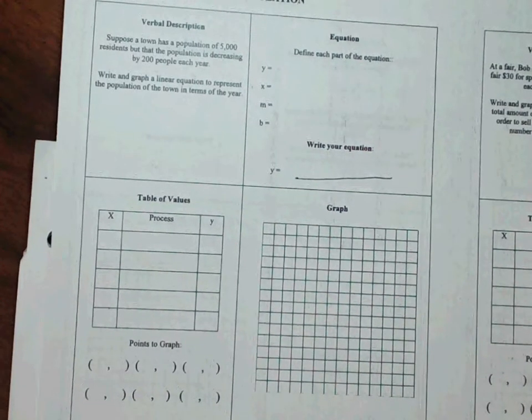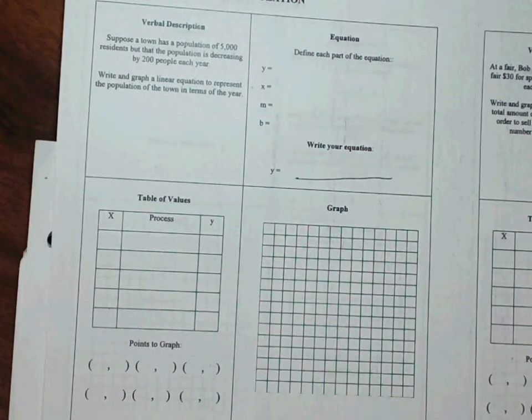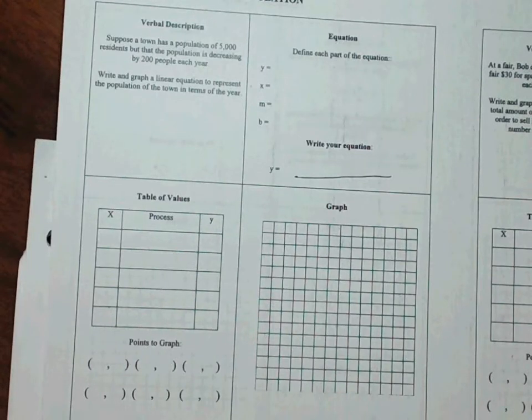So the question is, suppose a town has a population of 5,000 residents, but that the population is decreasing by 200 people each year. Write and graph a linear equation to represent the population of the town in terms of the year.